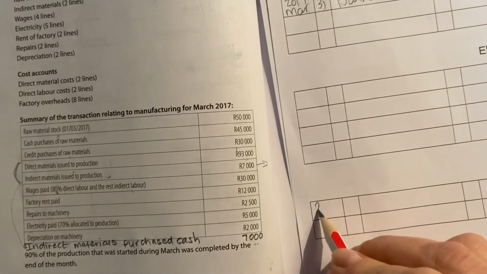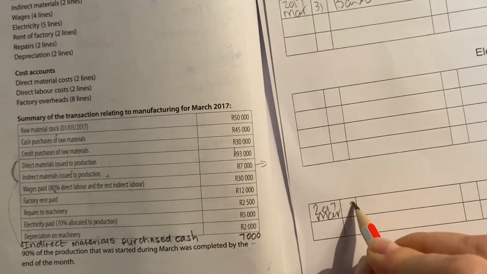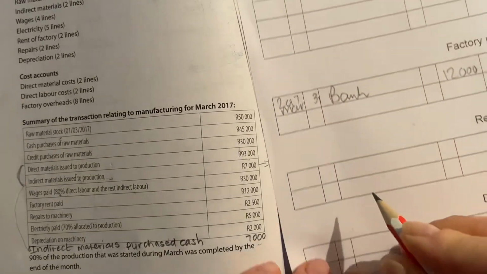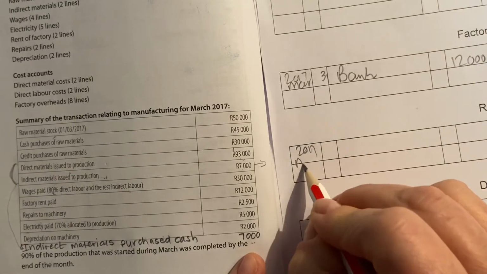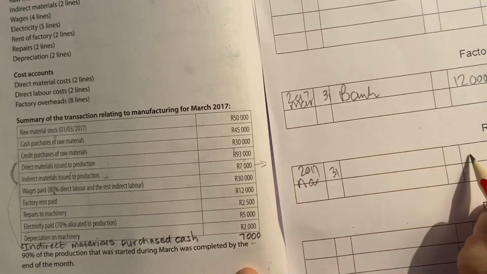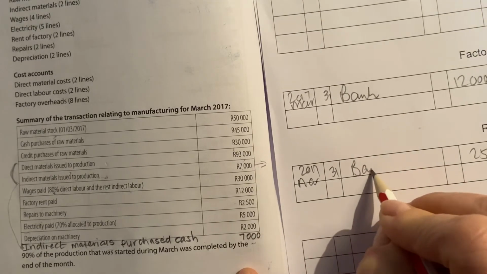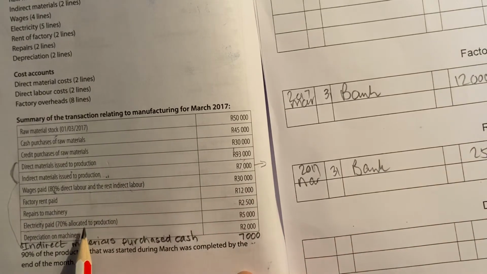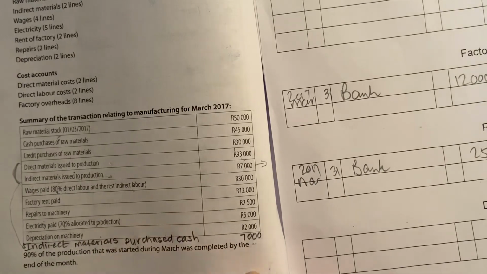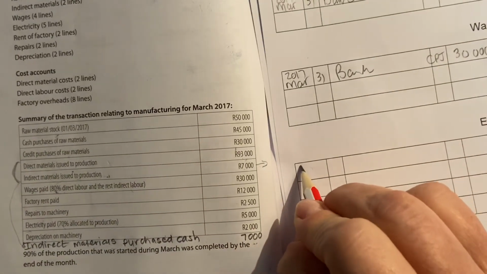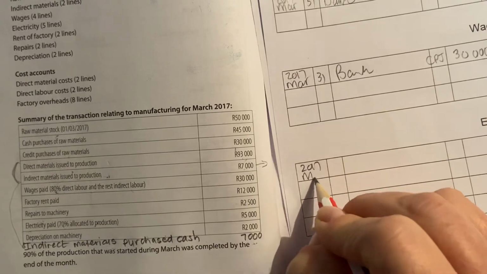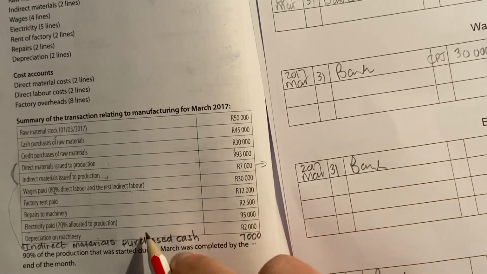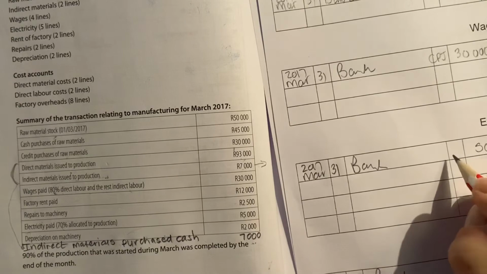Factory rent paid, 2017, March the 31st, 12,000 Rand, bank. Repairs to machinery, 2017, March the 31st, and that is 2,500 Rand, and that's also bank. To the machinery of the factory, so that's going to be a factory overhead. Electricity paid, okay, doesn't matter whether it's 70% to what and 30% to what area, it's electricity, and we're going to write that in 2017, March the 31st, bank, because it was paid, and we're going to say electricity, and that was 5,000 Rand CPJ.